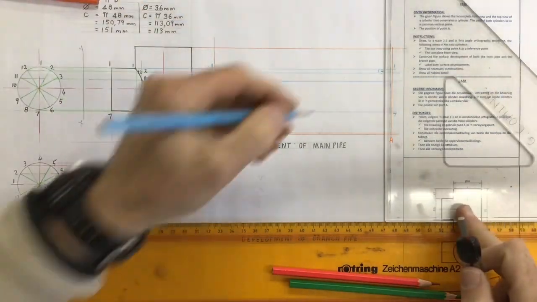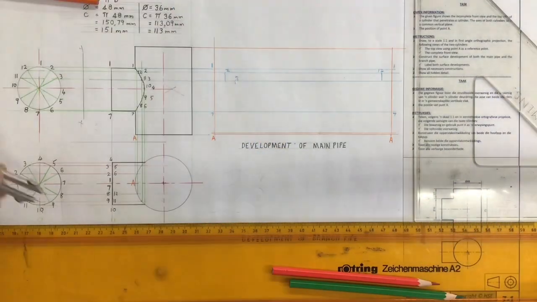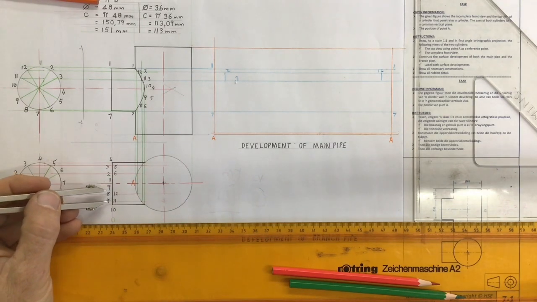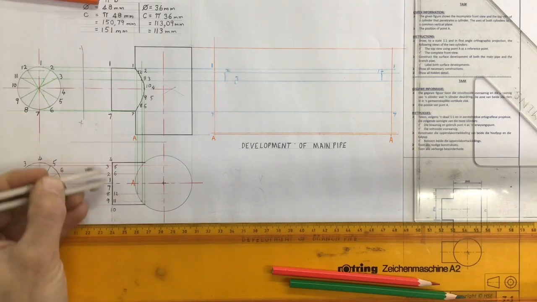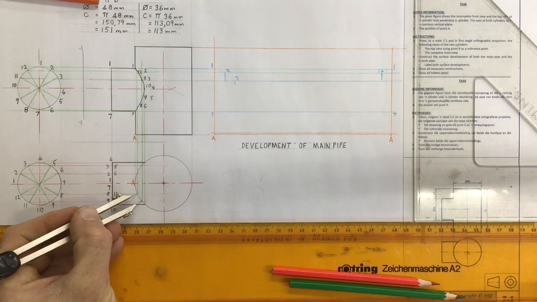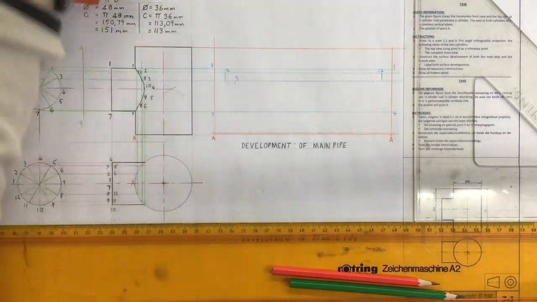I'm going to do the same thing over here. I'm going to drop a line down from where 12 is, and I'm going to measure off that distance from 12 to 11. There we go. That distance over there. Come over here. 12 to 11. There is where 11 is.